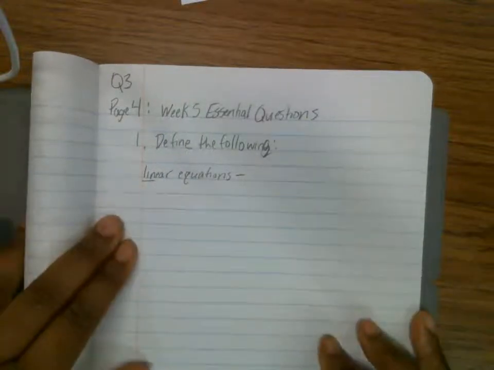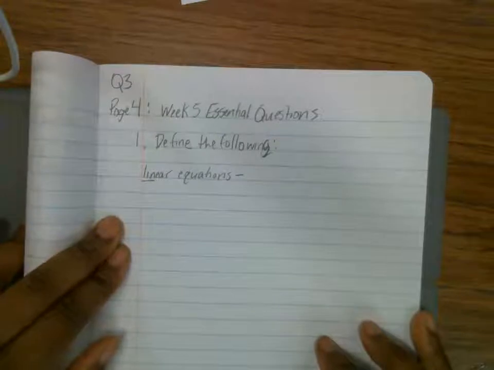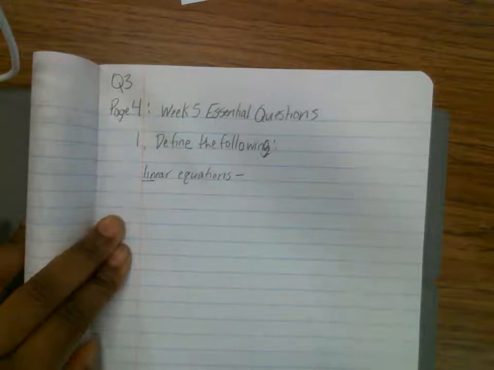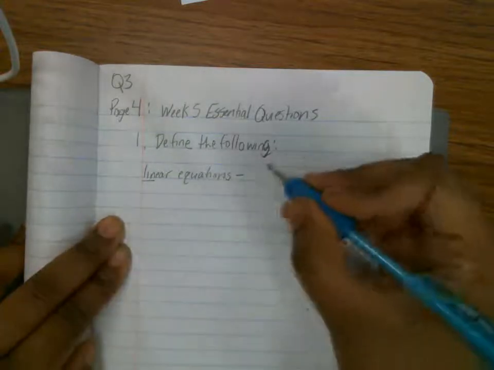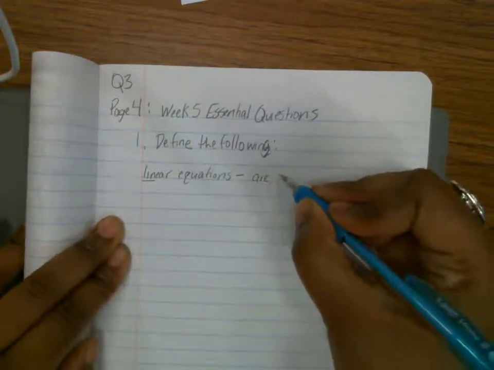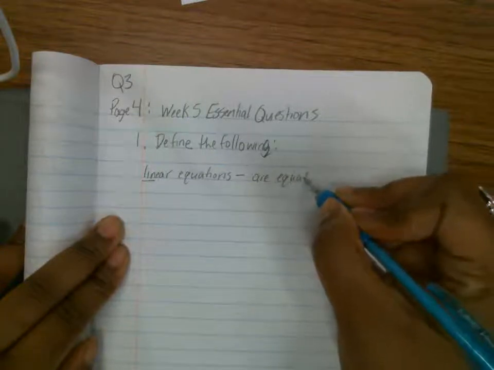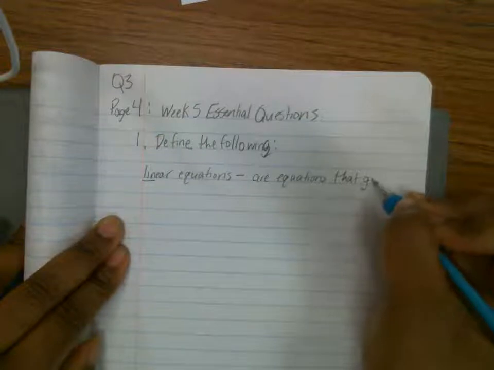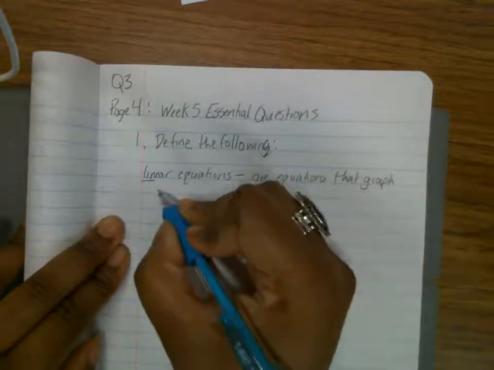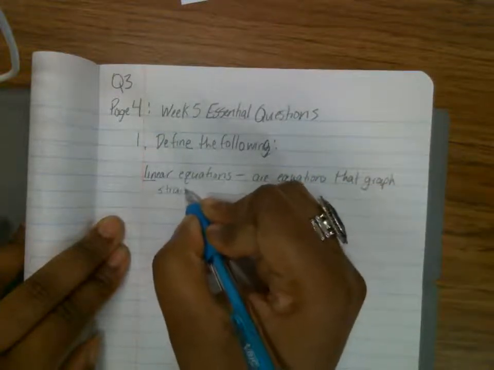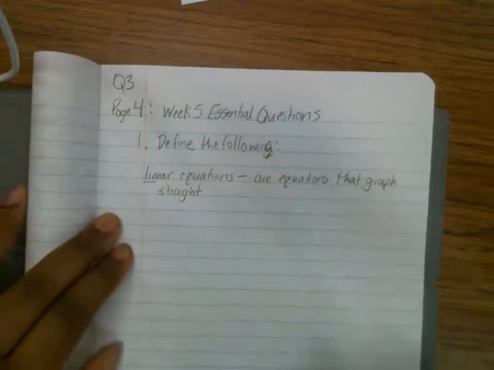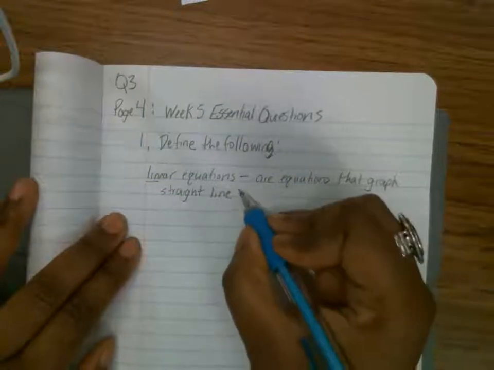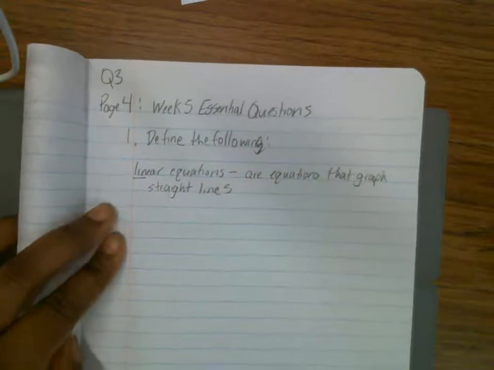The definition for linear equations: linear equations are equations that graph straight lines.